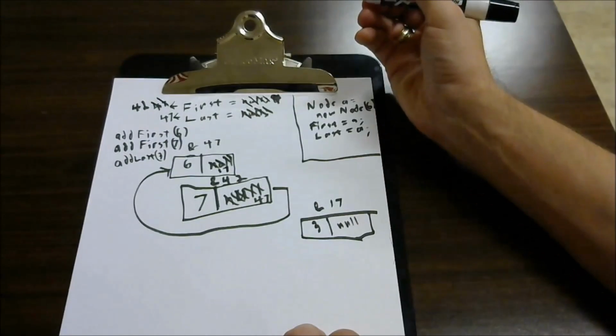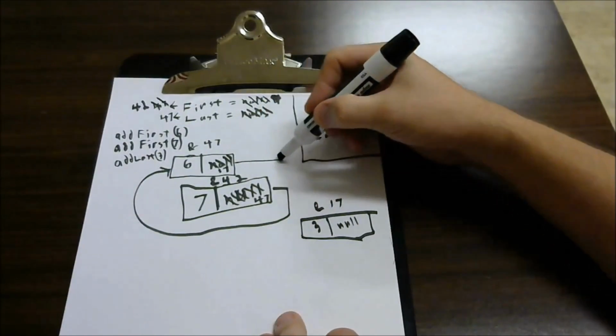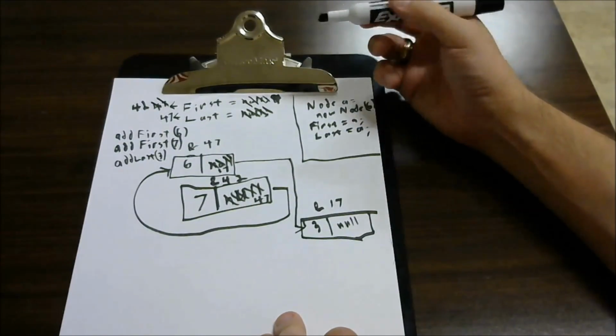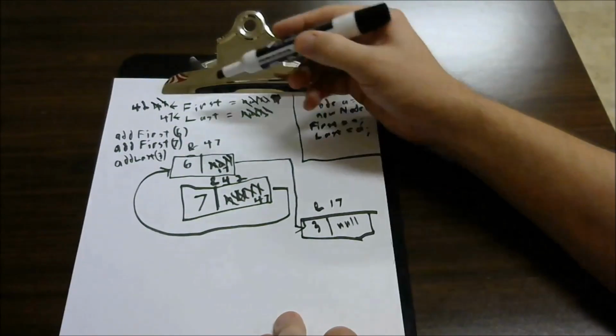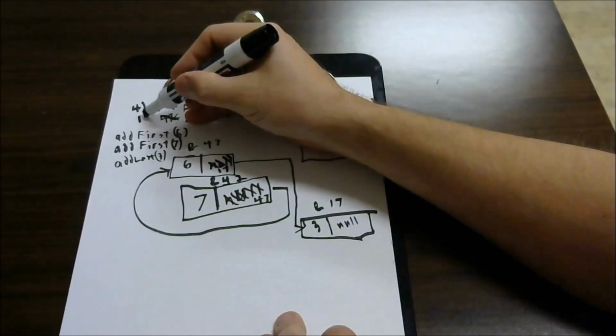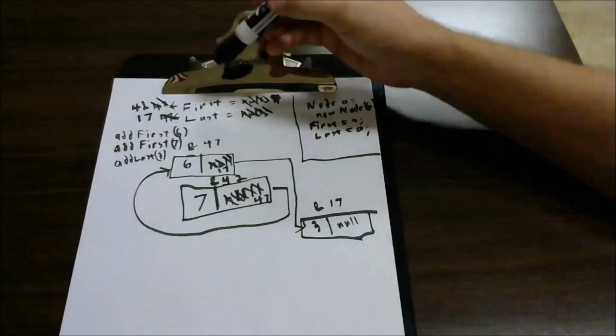It's 17 because he's after you. That would link the current last to this node. Now, last shouldn't be 47, it should be 17. And we have a first and a last node.